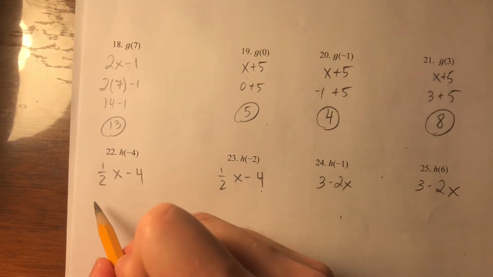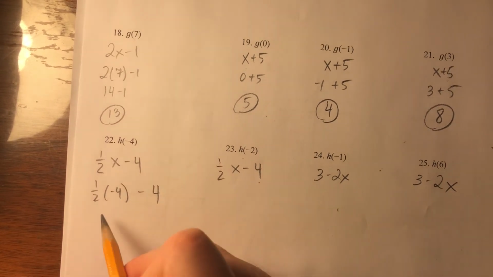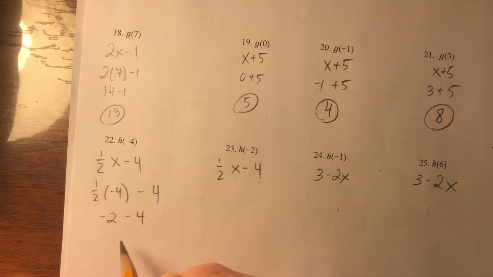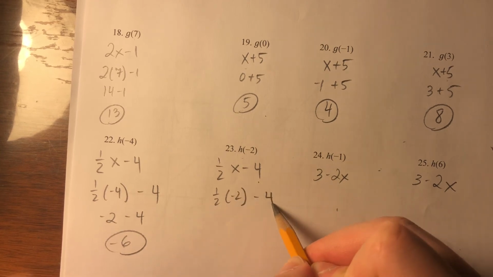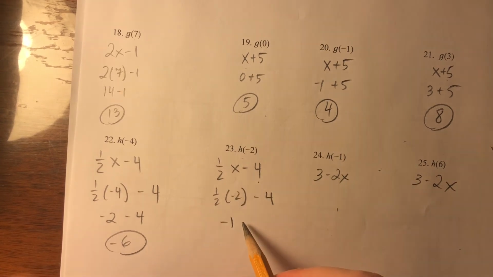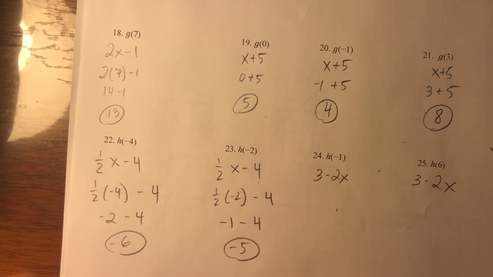All right, now we just substitute. Half of negative 4 is negative 2. Negative 2 minus 4 is negative 6. 1/2 times negative 2 minus 4. Half of negative 2 is negative 1. Negative 1 minus 4 is negative 5.